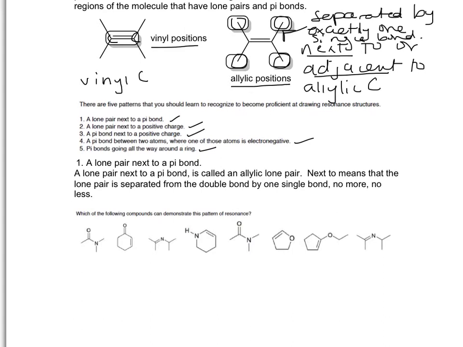So when we say next to, we're talking about that allylic lone pair. That means that the lone pair is separated from the double bond by only one single bond. No more, no less. So let's look at the molecules below here and see where we might have an allylic lone pair. First let's start with drawing all the lone pairs in.